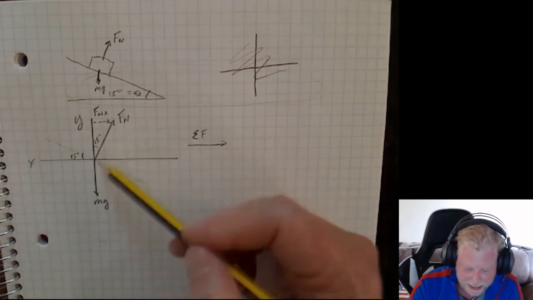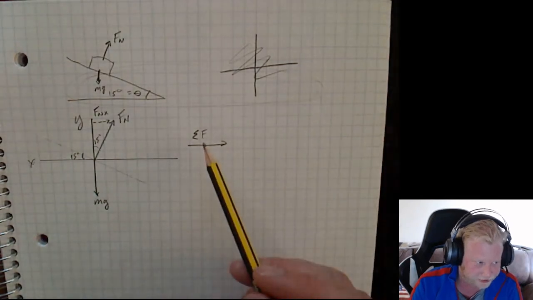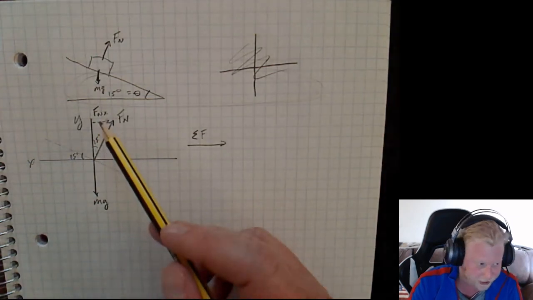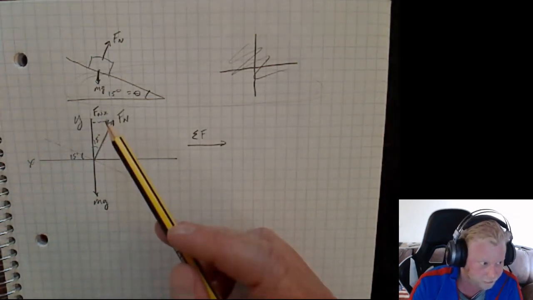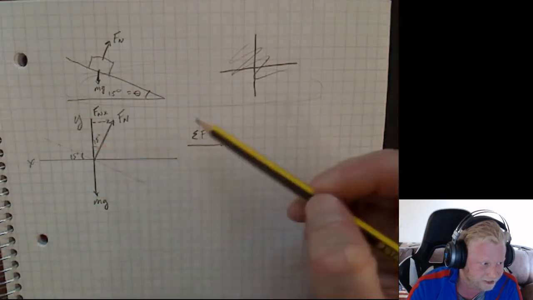This exists in both the x and the y dimensions. So if we're looking at a purely horizontal net force here, only the horizontal component of your normal force is going to contribute to that, right?